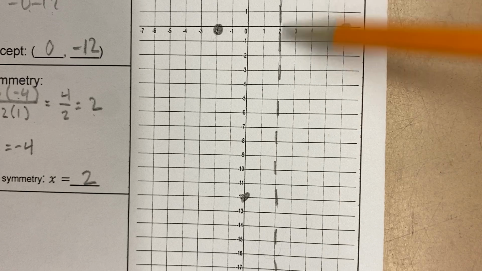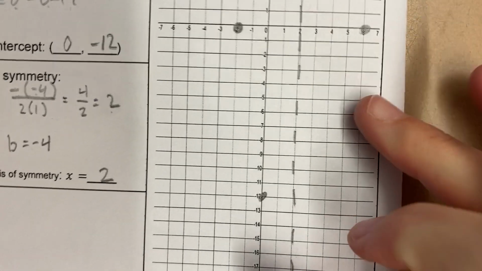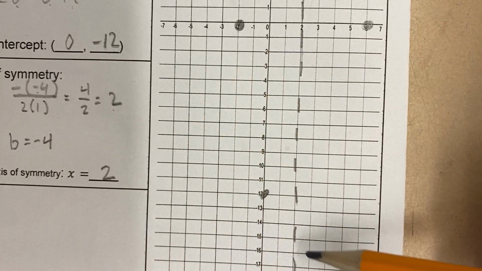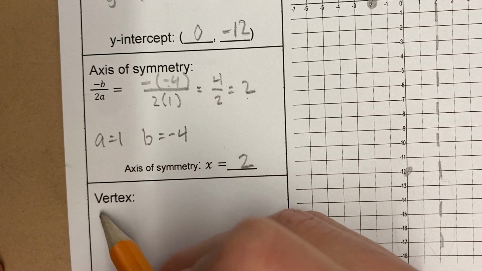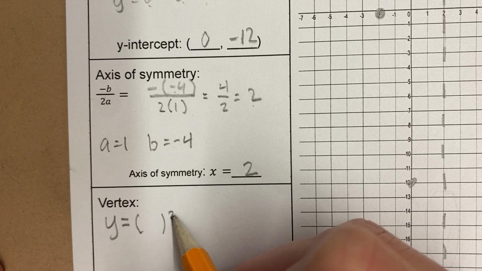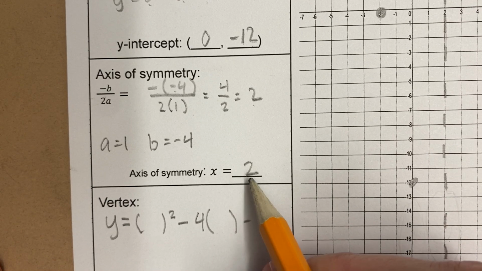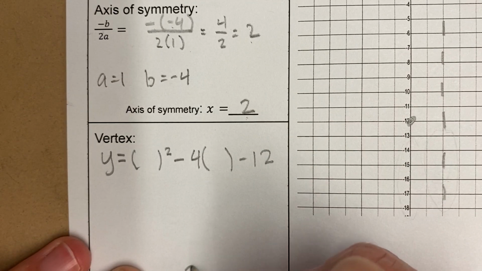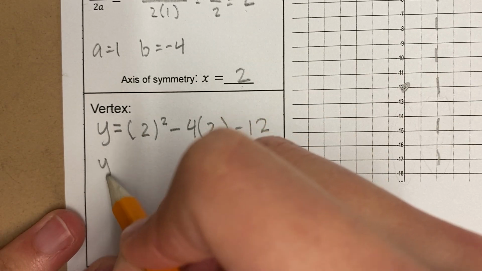So my vertex is going to be somewhere on this line, on this x equals 2 line. So I know my x value is 2. I'm going to plug in, and I should get a value in these y value ranges, right? Because I can kind of imagine what my parabola looks like already. So my equation is x squared minus 4 times x minus 12. And this time I'm saying, oh, I already know the vertex is going to be on an x value of 2. So let's plug in 2.